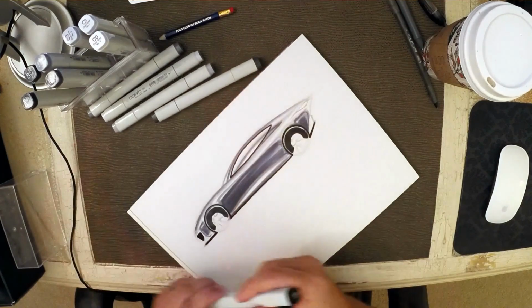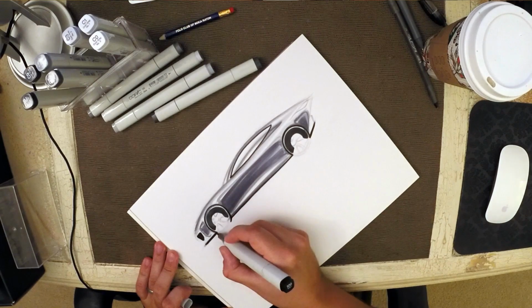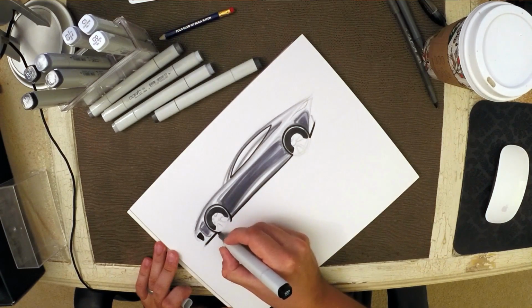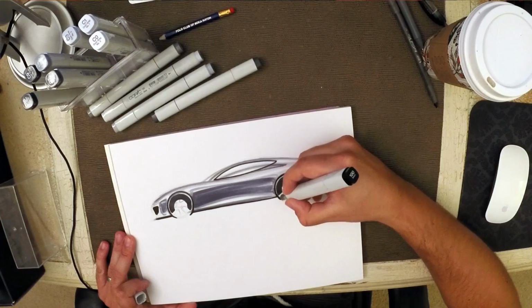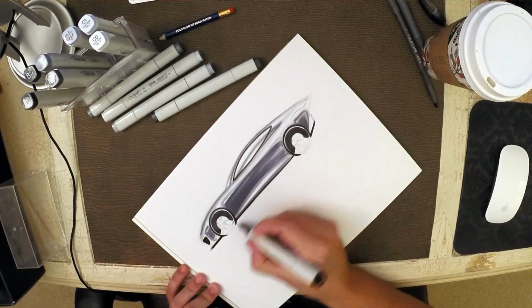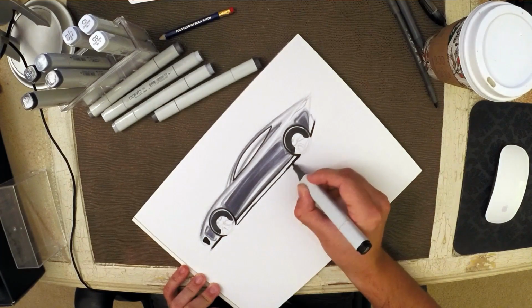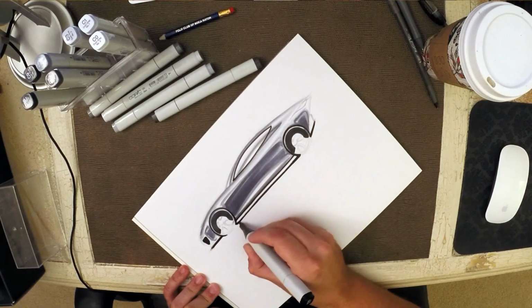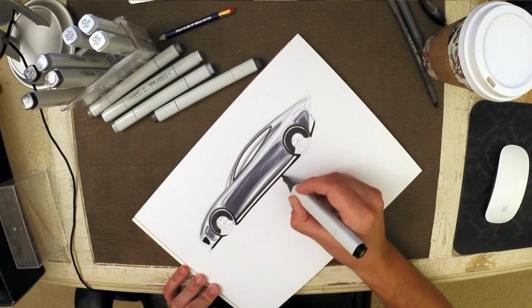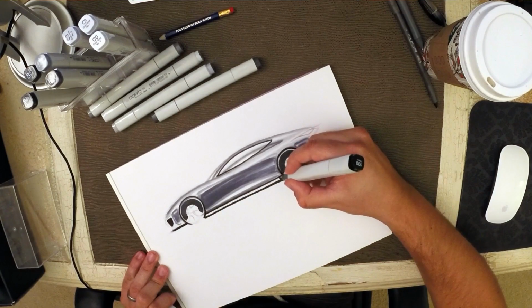Alright, then I'm gonna fill in the tires and connect it to axles. And I'm doing that by just making a line. I'm gonna show you just in a second. Just by connecting these two with a ground shadow like this. It's not perfect, but it's okay.